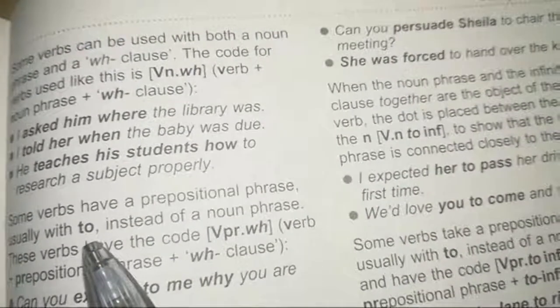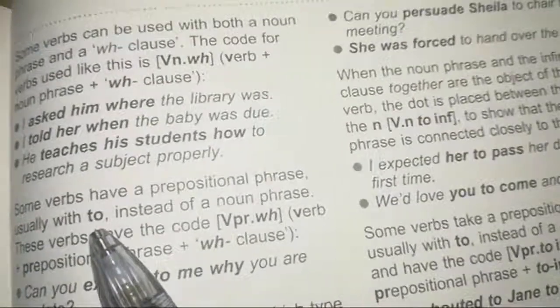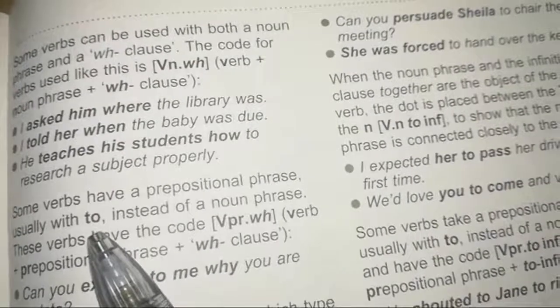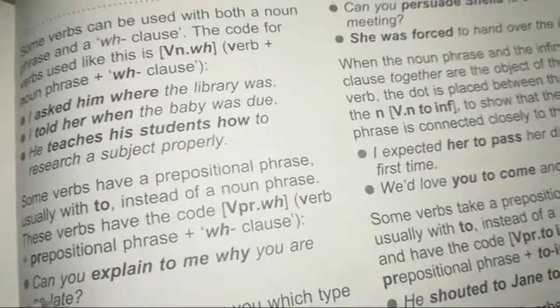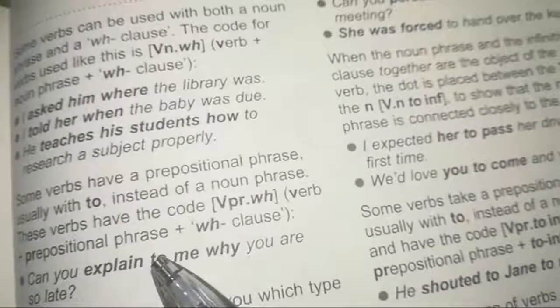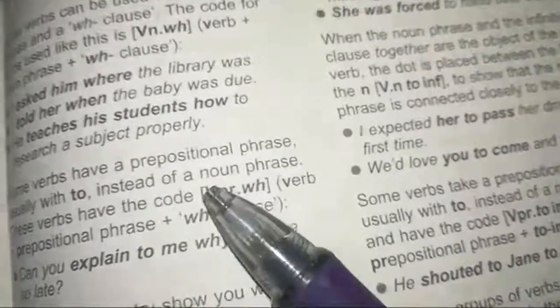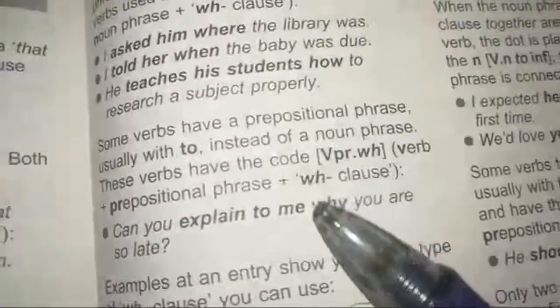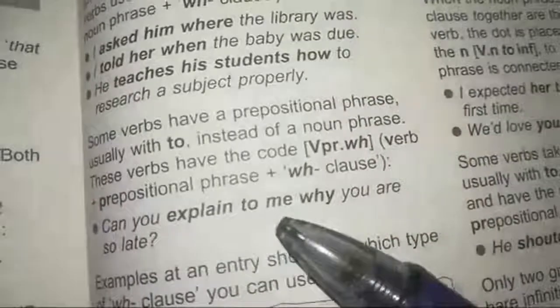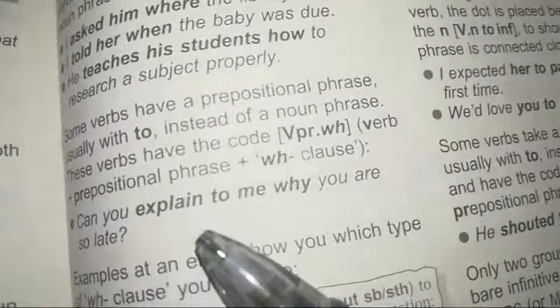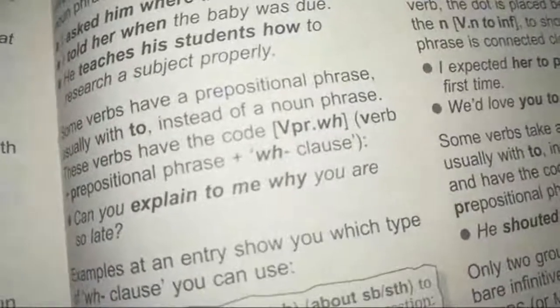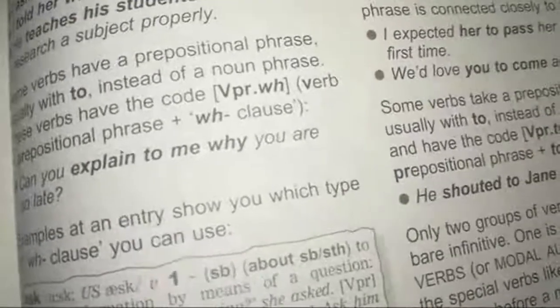Some verbs have a prepositional phrase, usually with to, instead of a noun phrase. These verbs have the code VPR wh: verb, prepositional phrase, wh-clause. For example, can you explain to me why you isolate? Examples at an entry show you which type of wh-clause you can use.